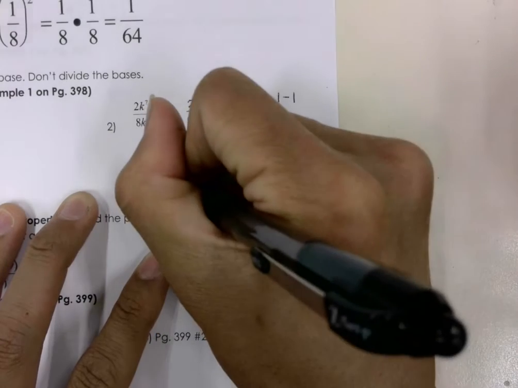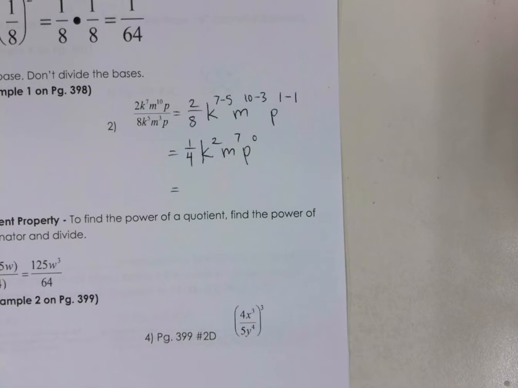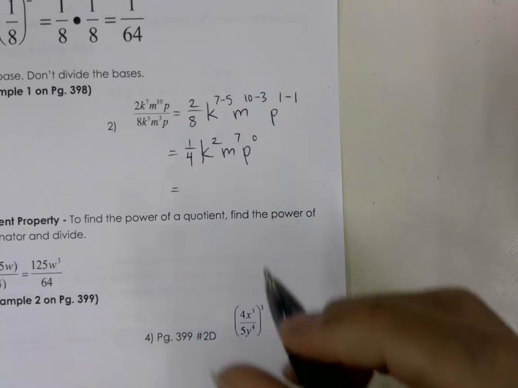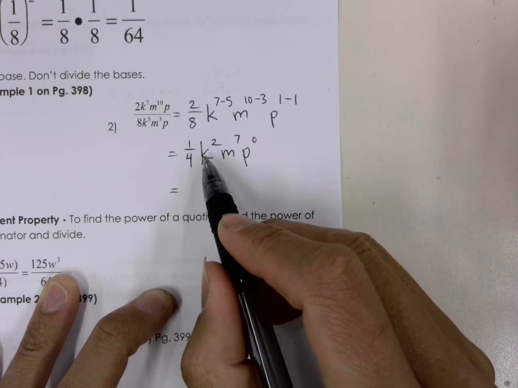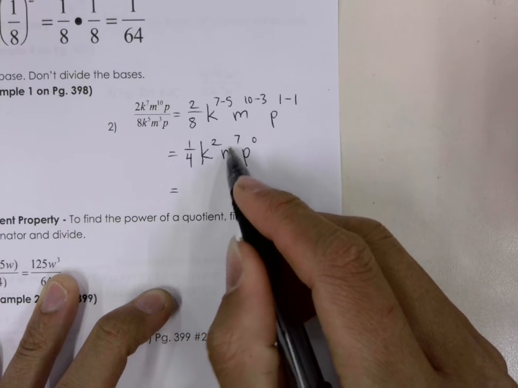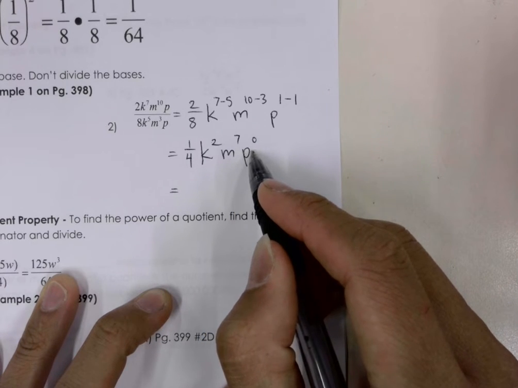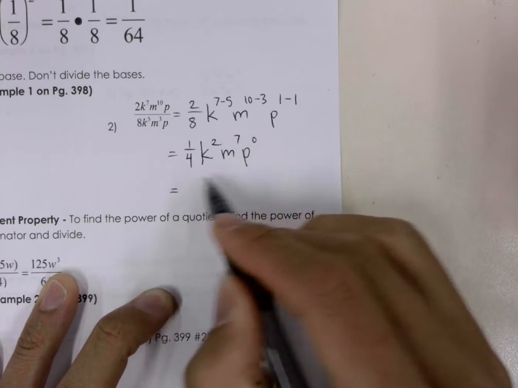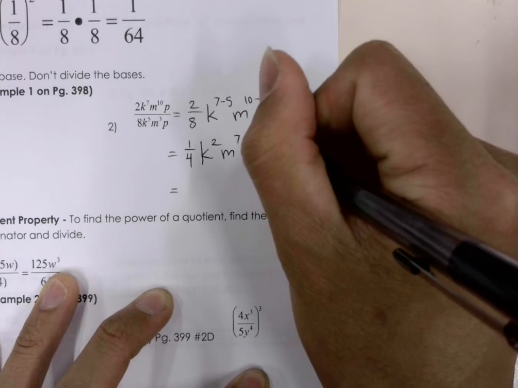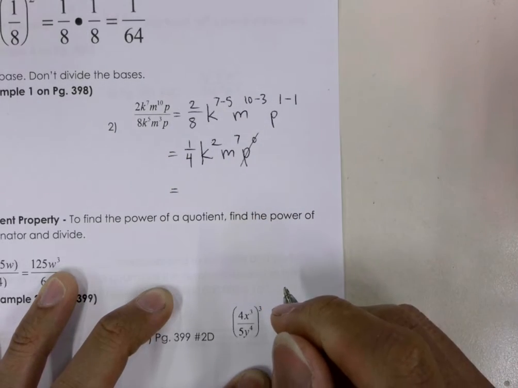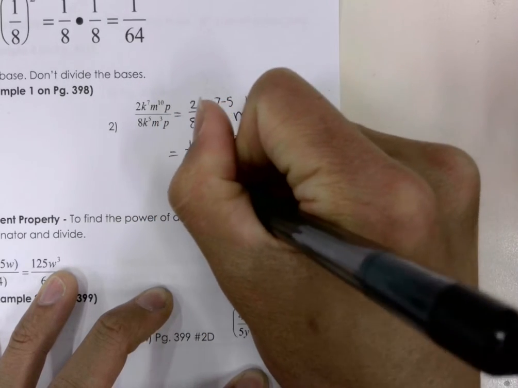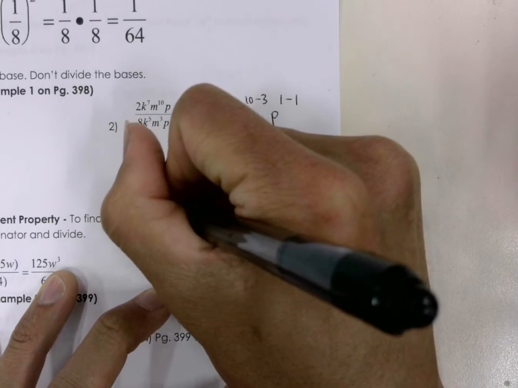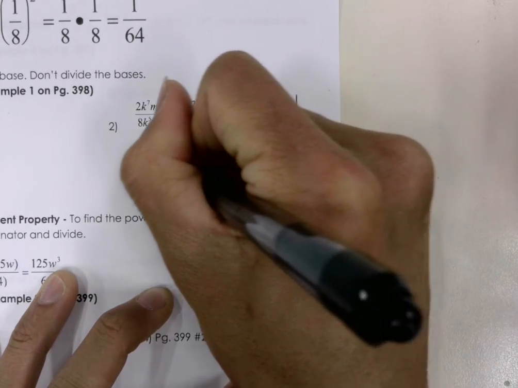Right. Now this is going to go ahead and transform, because any number to the power of 0 is 1. So what we get here is 1/4 times k squared times m to the 7 times 1. But any number times 1 is just that number. So this p to the 0 just kind of cancels out. Right? So our final answer is going to be 1 over 4 k squared m to the 7. And I'm going to put a box around it.